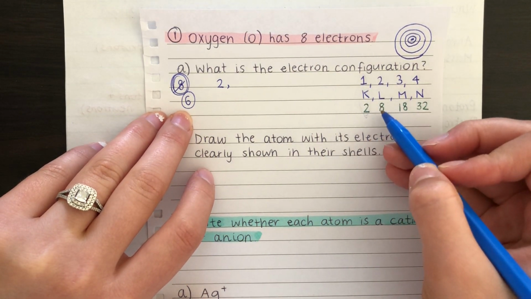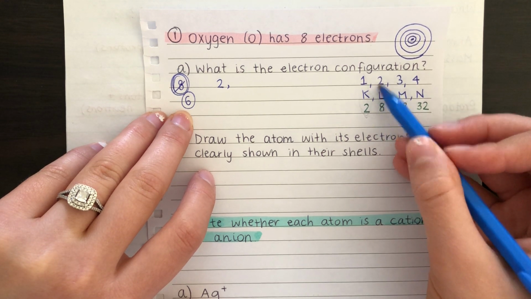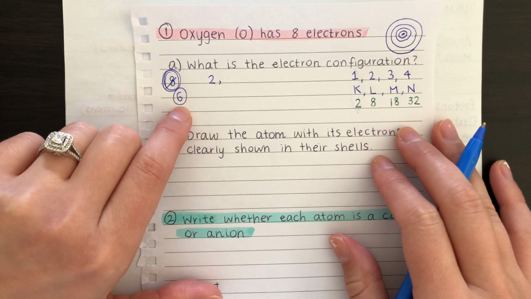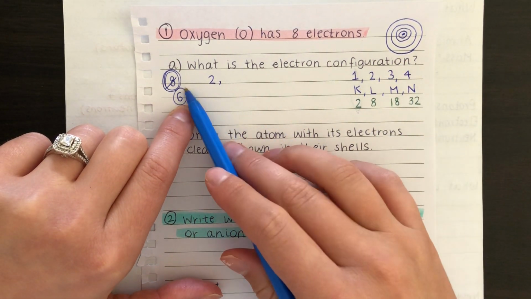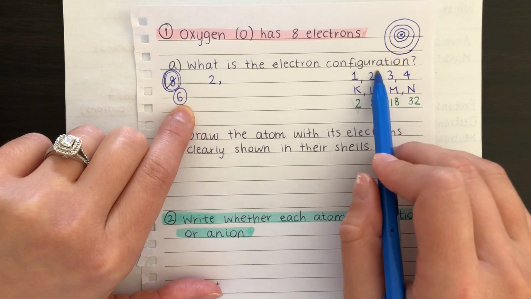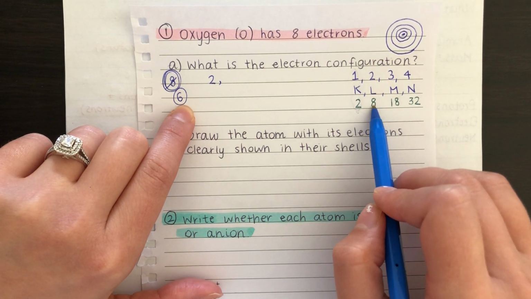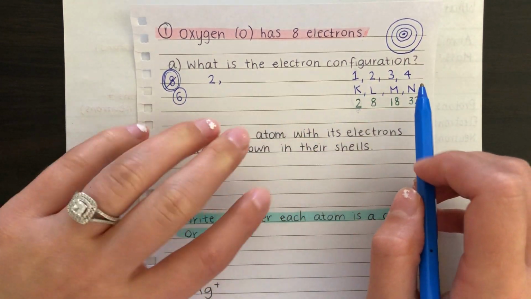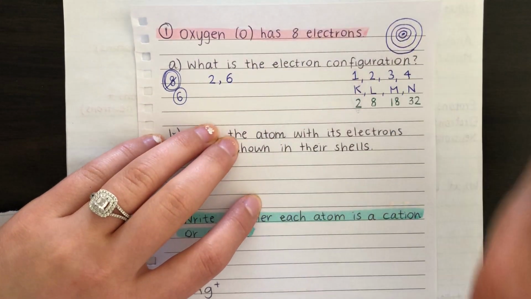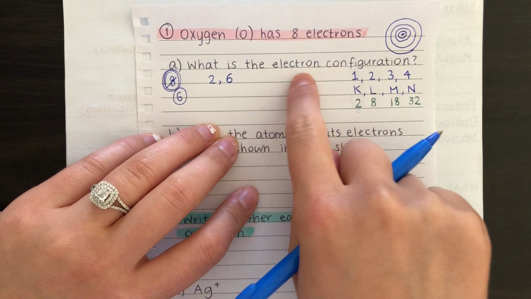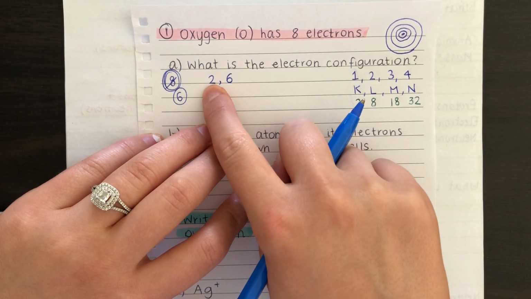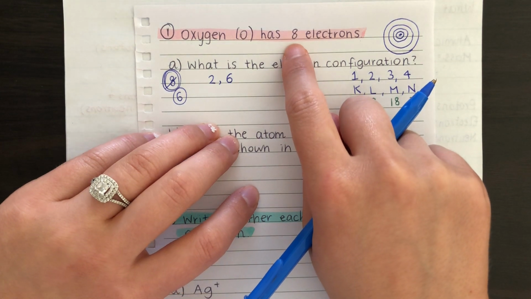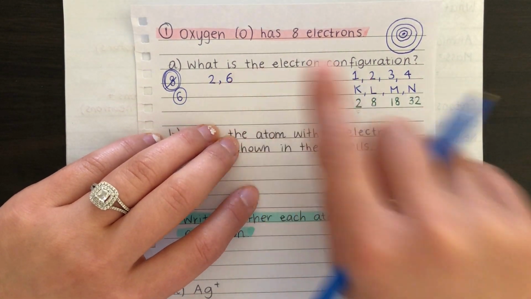So we move on to the second shell, which is L, and we see that it can hold a maximum of 8. Because we have 6 electrons to place, all 6 can fit into shell number 2, or the L shell, because this can hold a maximum of 8, and we only have 6. So the answer to the question is, the electron configuration is 2, 6. These electrons can be split into 2 different shells.